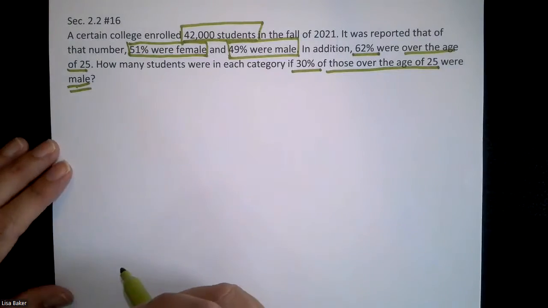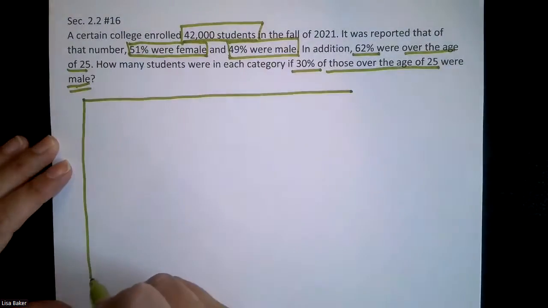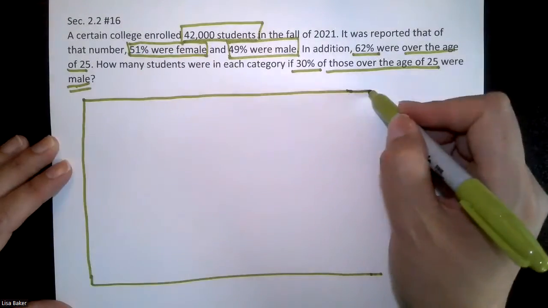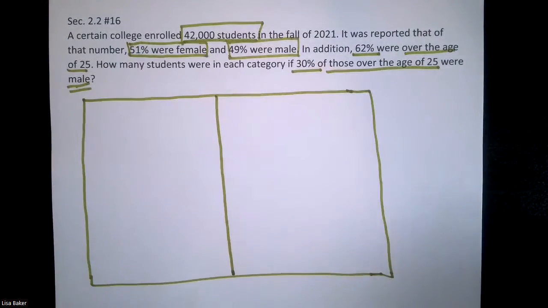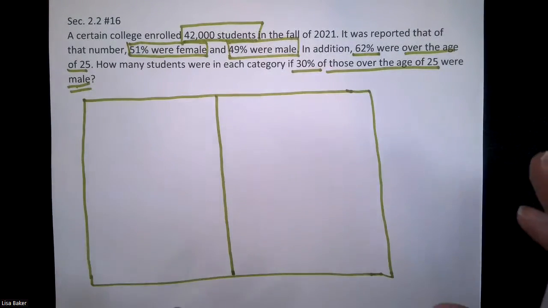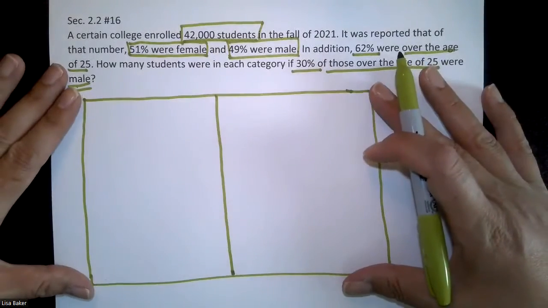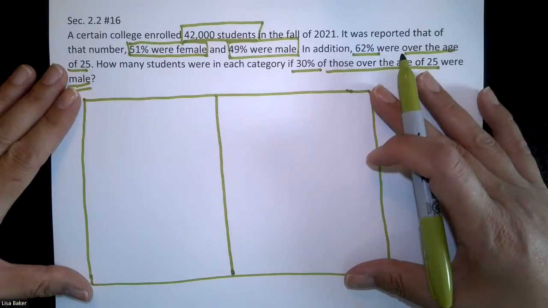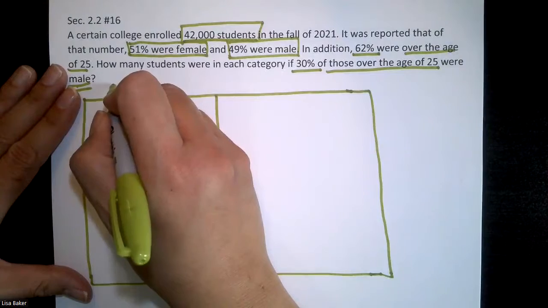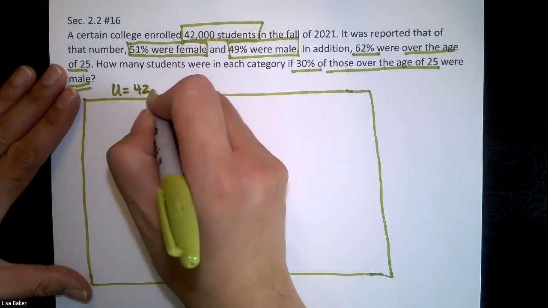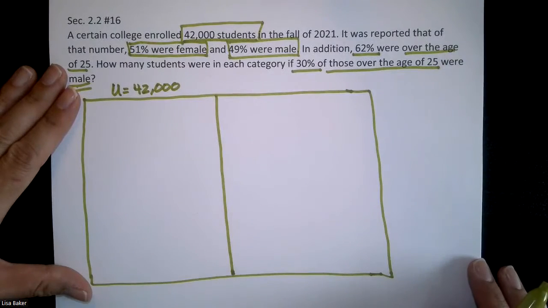In your homework, they have given you this diagram right here, something like this, and they have divided it in half. Let me start out by saying this whole outer rectangle is called our universe. That's the total number of students. So I'm going to write U equals 42,000. If I add up every part of this, I'm going to get 42,000.